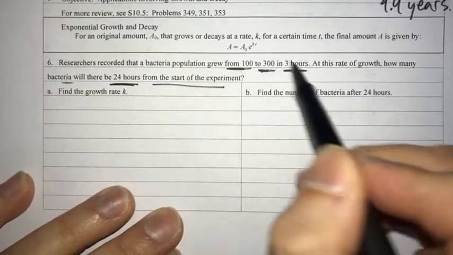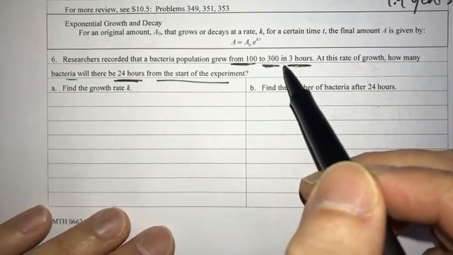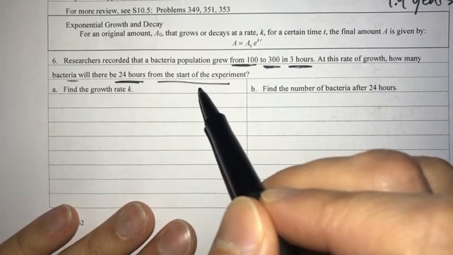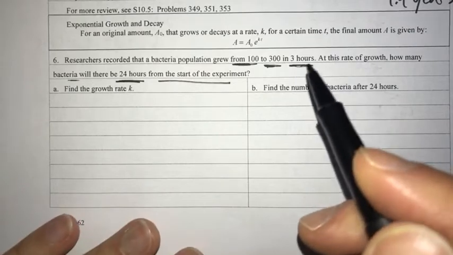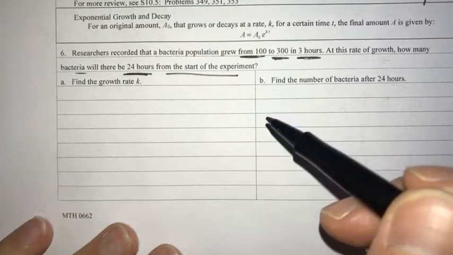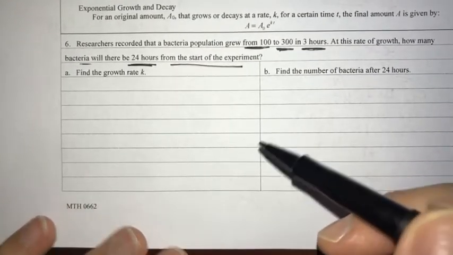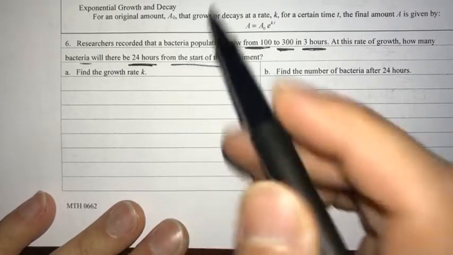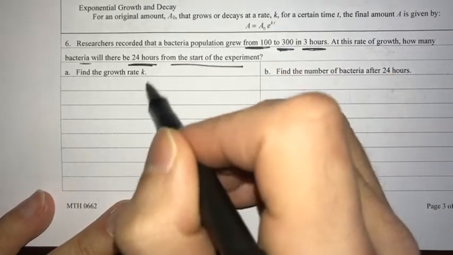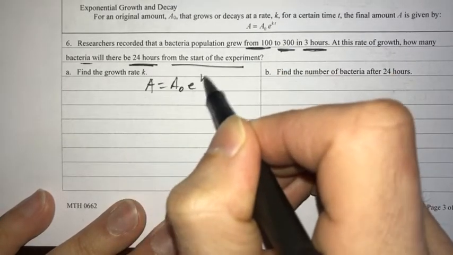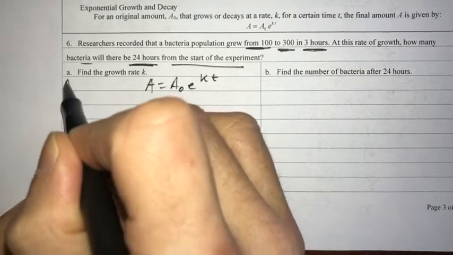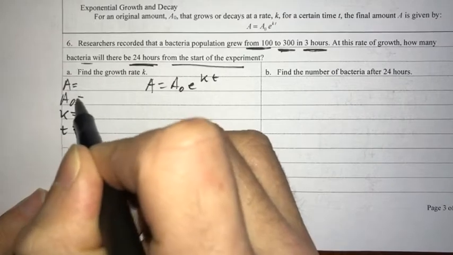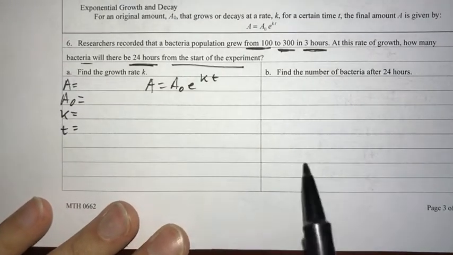So I want to use this first. This is kind of giving me initial information or data on it. And then we're going to use it to figure out this question, how many bacteria there will be in 24 hours. Let's see. These are popular types of problems in future math classes. We're essentially building a model that's going to model the growth of this bacteria. So I know I'm going to use this, A equals A naught e to the kt. And I have a couple values here, A naught, I have a K, and a T. Remember, K is called the growth rate.